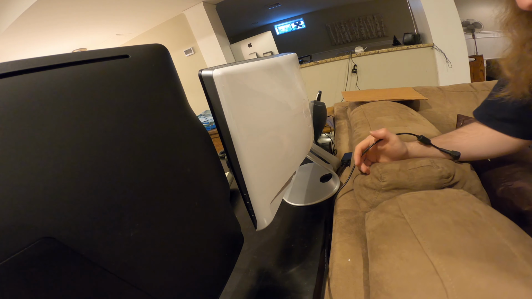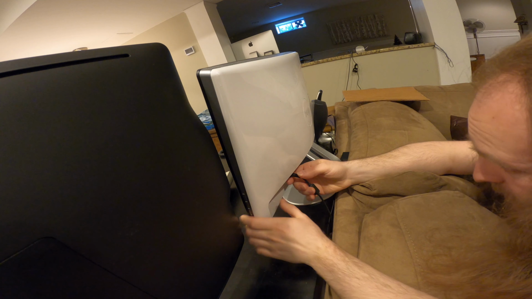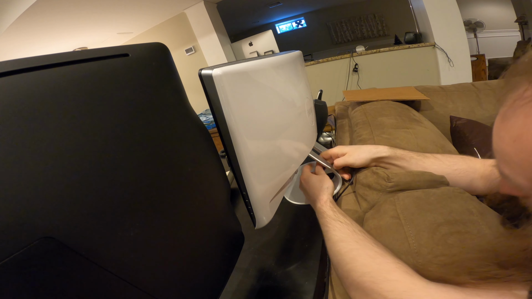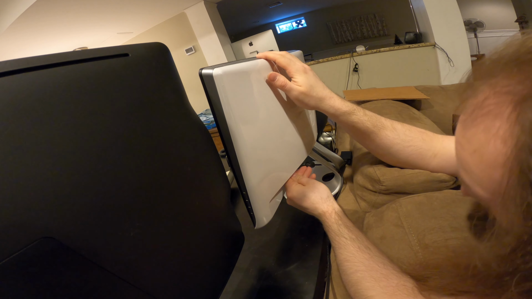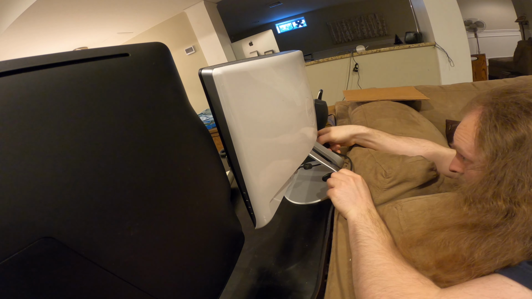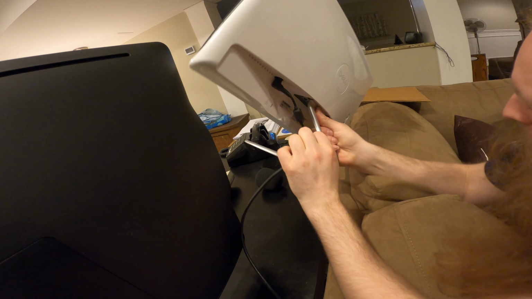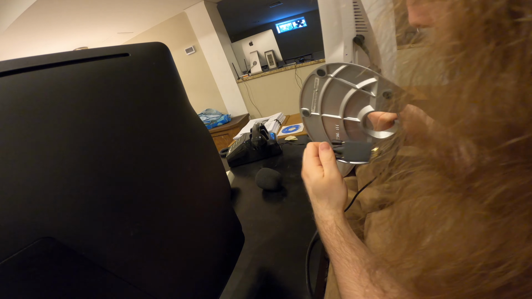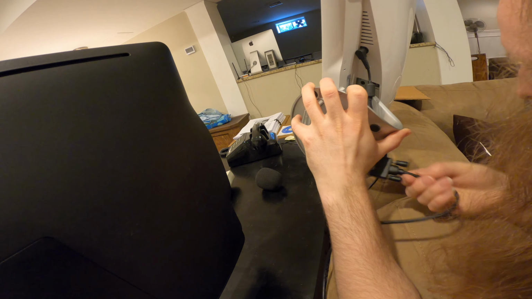Alright, now for this, I'm going to put the power in. I guess it's supposed to go through here. And then this needs to go in. And the port is over here. I don't think there's going to be an advantage to putting it through there.